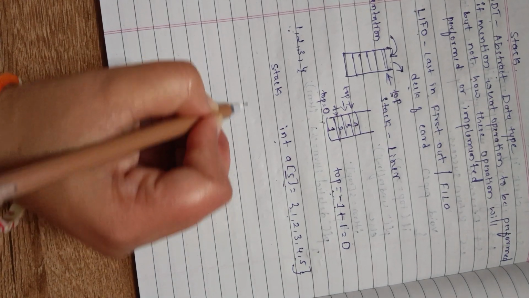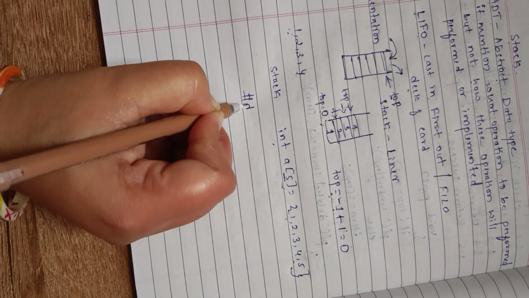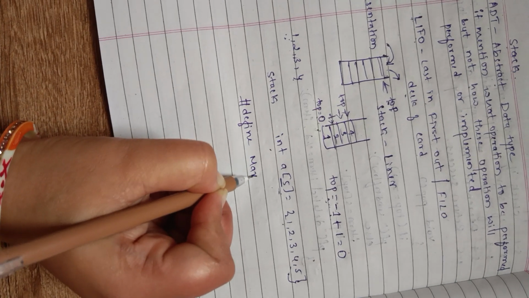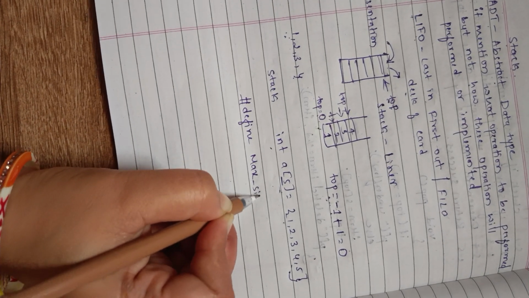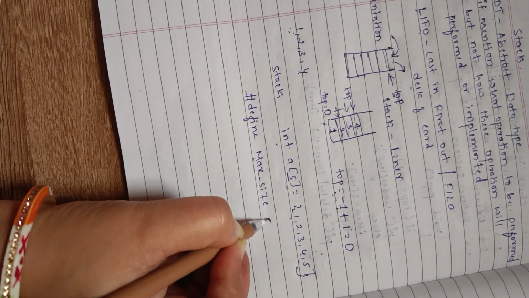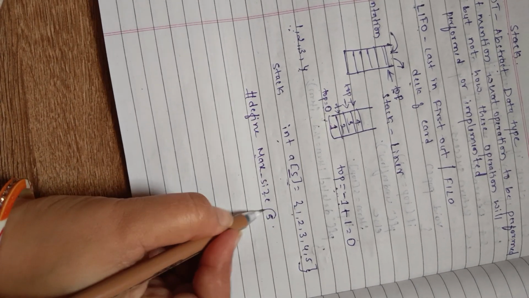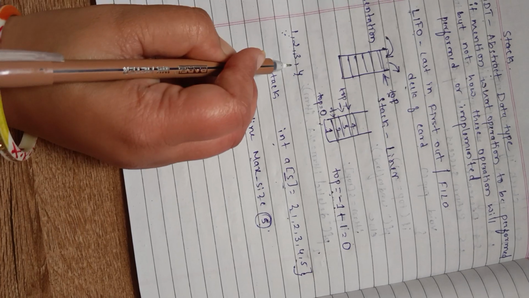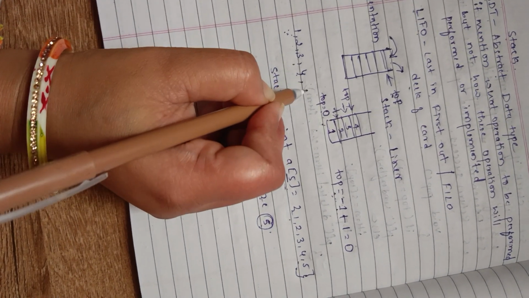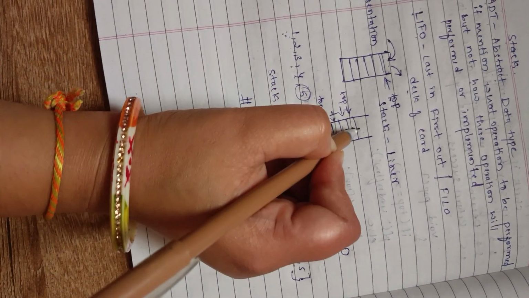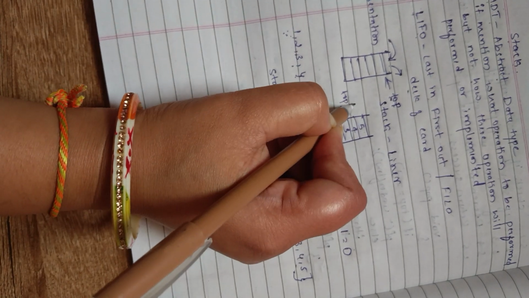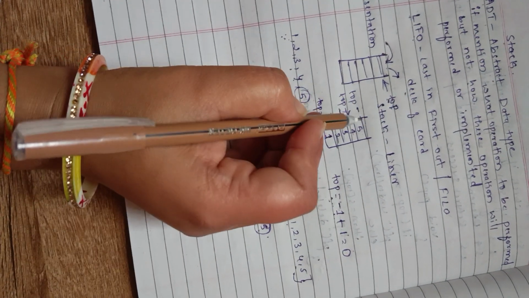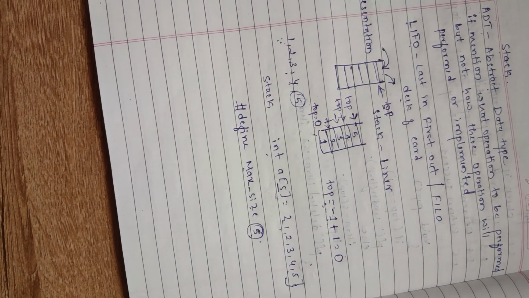Same thing in the stack: we will include a hash define. Here we write MAX SIZE, or you can write anything else. I will mention 5 here. It means we can insert only 5 elements into the stack. Here we have already inserted 4. Again I will take another element, 5, and insert the value here. The top is incremented and the top is holding the value.